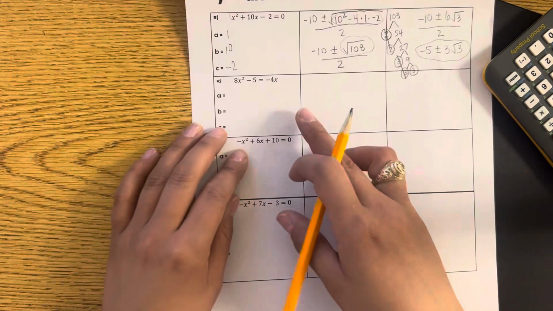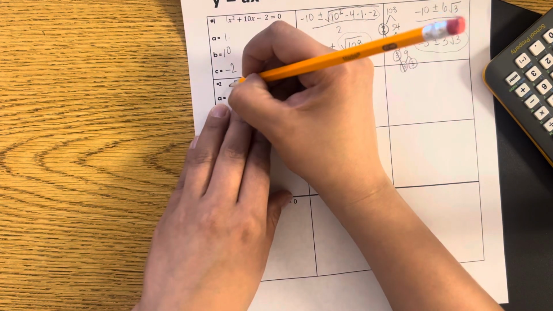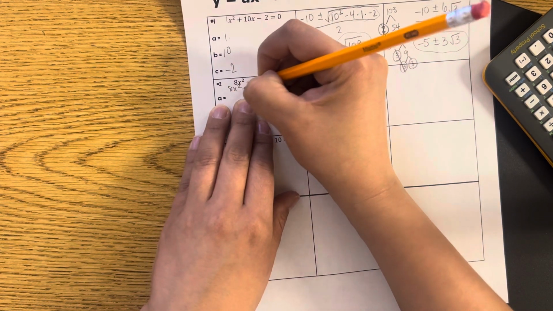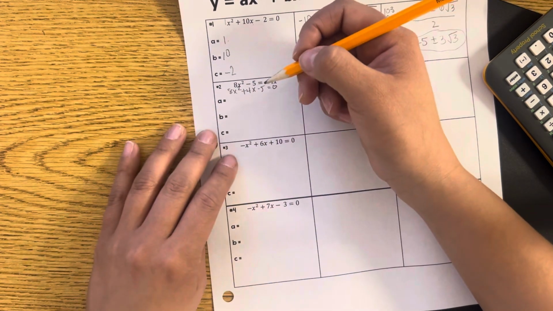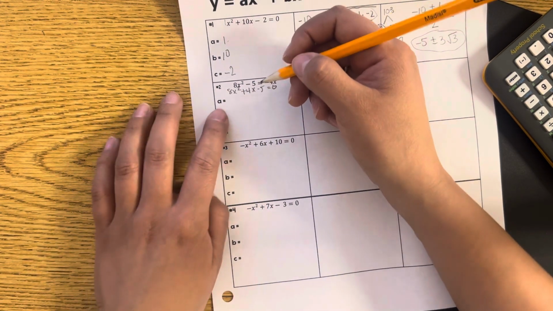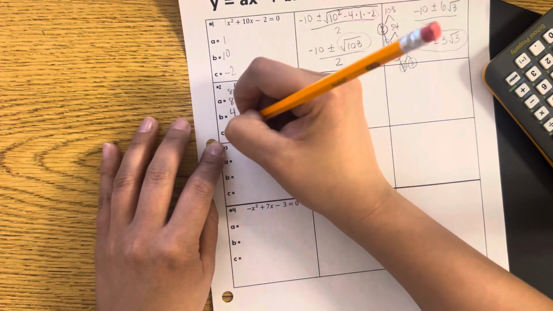Let's talk about number 2. So notice it's not equal to 0. So first I have to add 4x. So I have 8x squared plus 4x minus 5 equals 0, just like we did before on the other part of chapter 8. A is positive 8, B is 4, and C is negative 5.